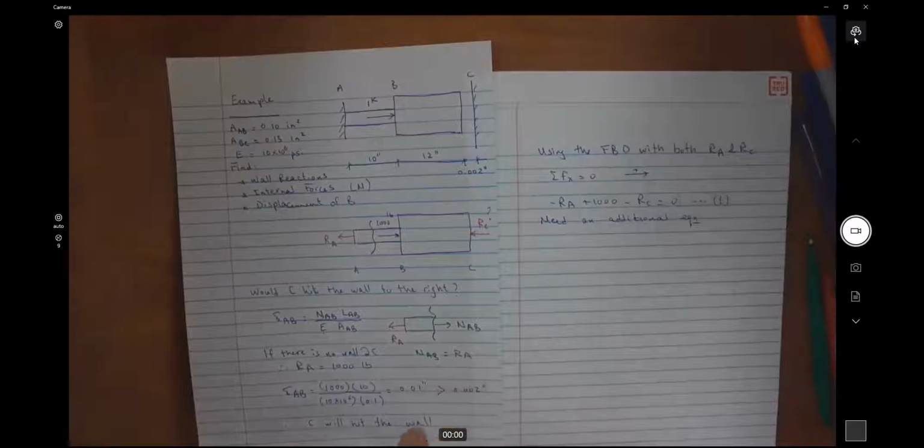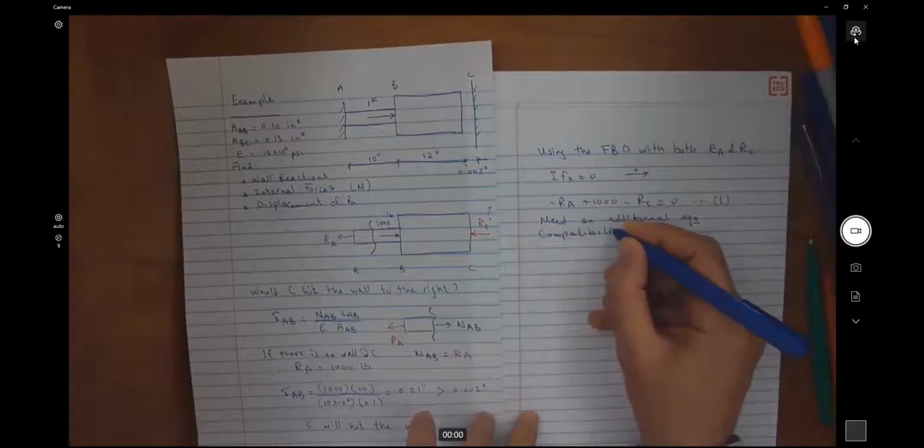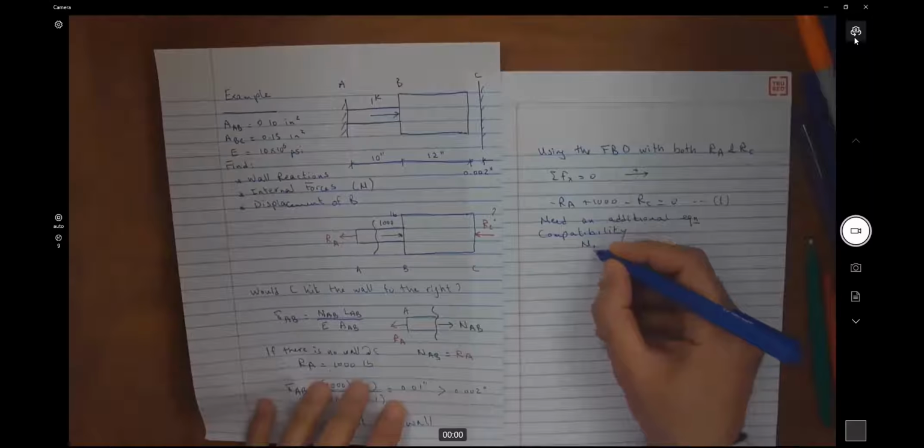This is what you did in solid mechanics, ES202. We used compatibility. So what does compatibility tell you? I have the part AB that is going to be in tension. So we know that NAB, the normal force in AB, based on this free body diagram, is always going to be equal to RA, correct?